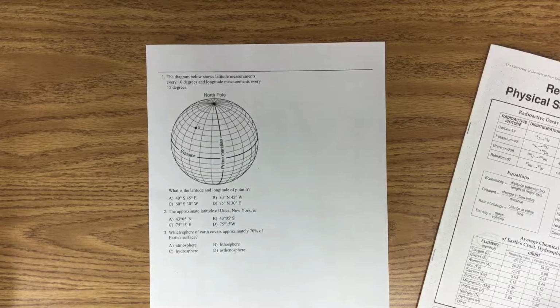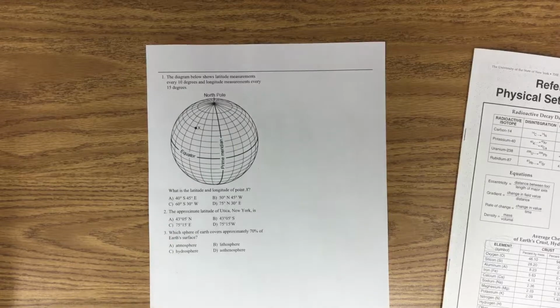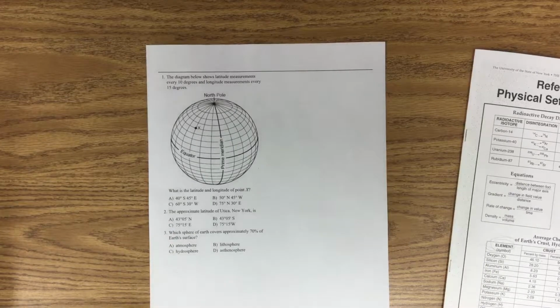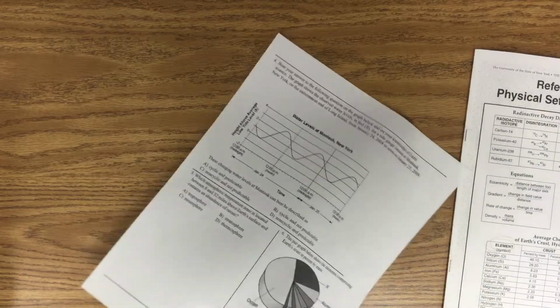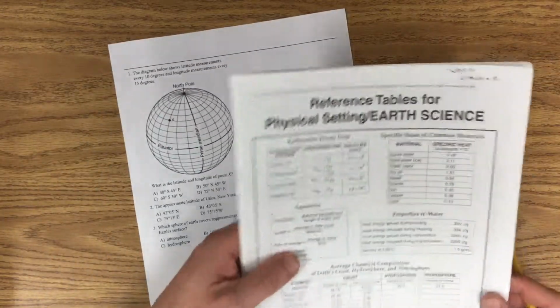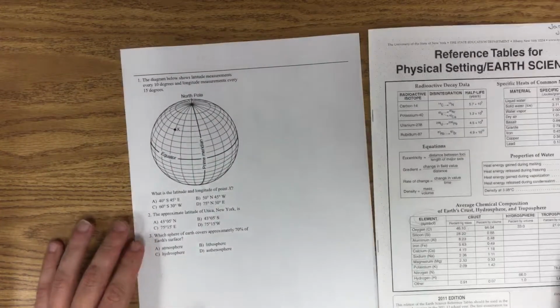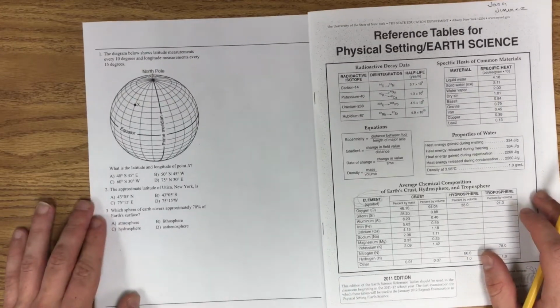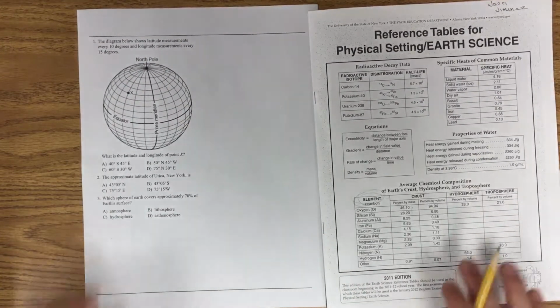Hello, class. This is homework number 7. So what you're going to need is the sheet, 6 questions on it, and you're going to need a reference table. All right. So let's take a look at it.